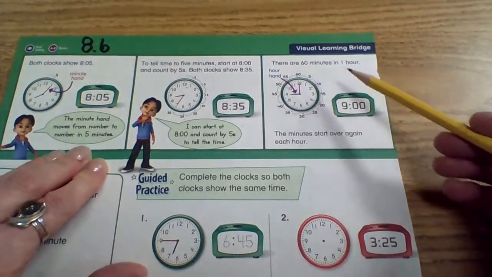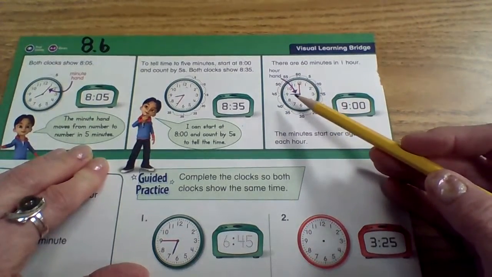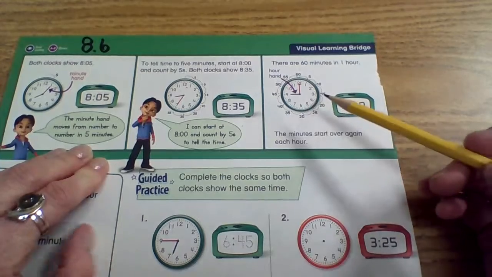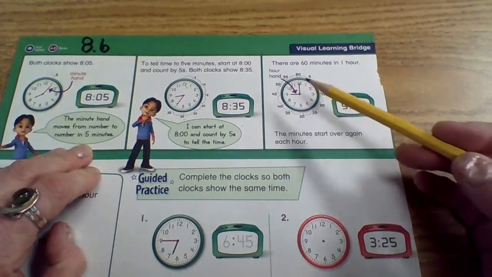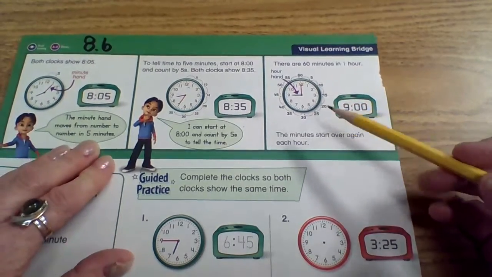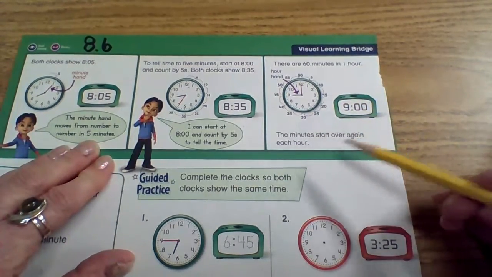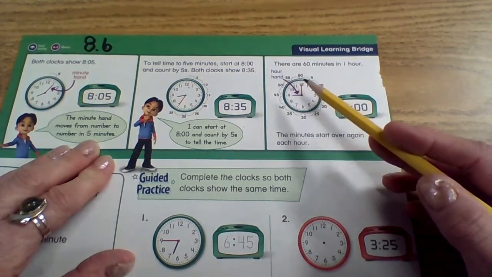Now, there are 60 minutes in 1 hour. So the hour hand is the shorter hand, okay? And the minute hand is the longer hand. It's longer because it needs to be stronger because it works so much more than the hour hand, okay? So the minutes start over again each hour. When the minute hand comes up to the 12, it starts over.